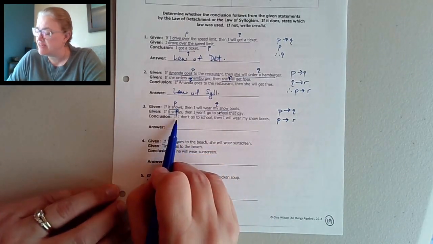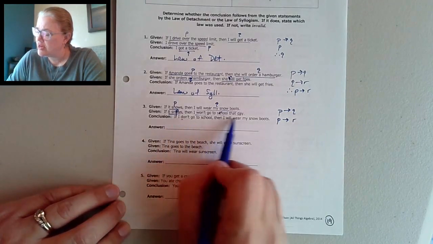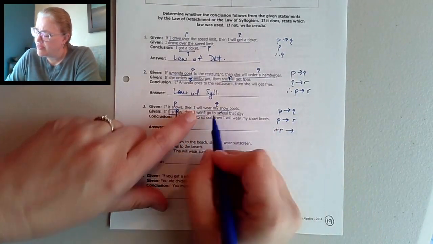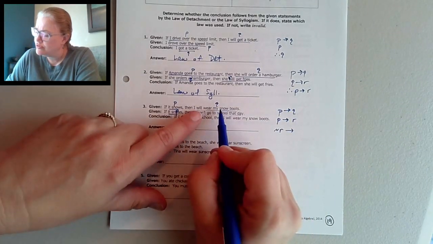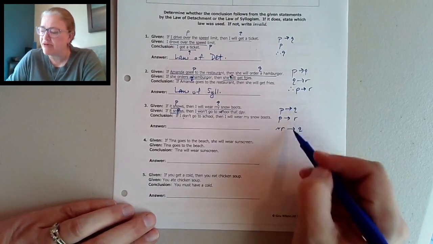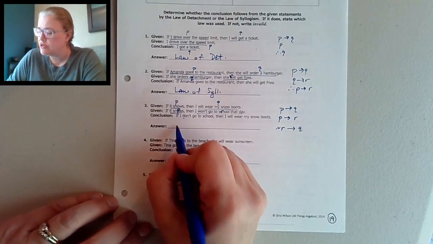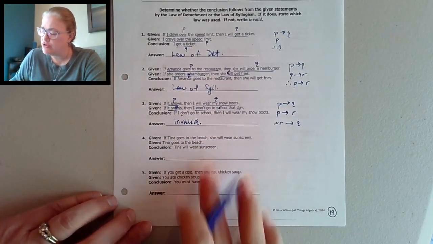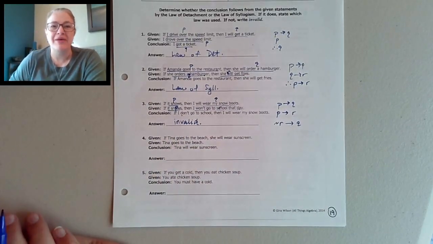So if they try to say, if I don't go to school, then I'll wear my snow boots, they're trying to say, if not R, then Q. There's no validity to that at all. There's no pattern that they're following. They're just making stuff up. So we'll say this is an invalid conclusion that they tried to draw. Okay, you try numbers 4 and 5, and I'll put up my answers for you.